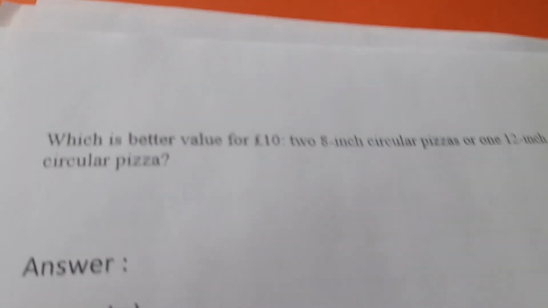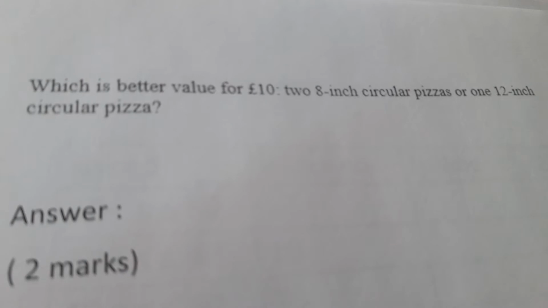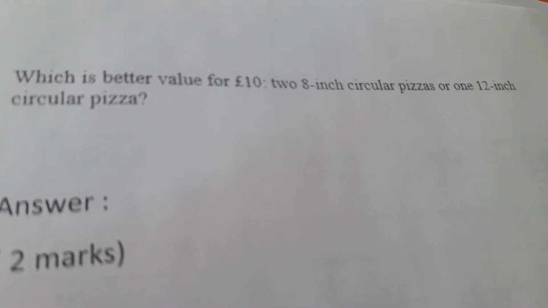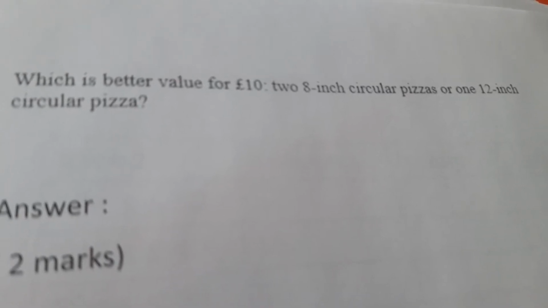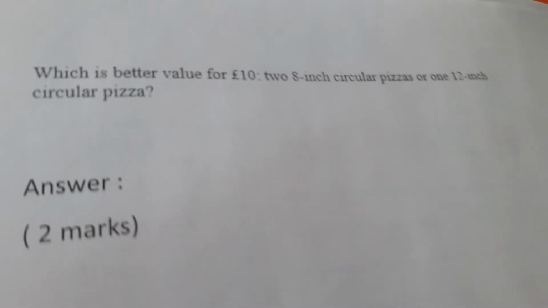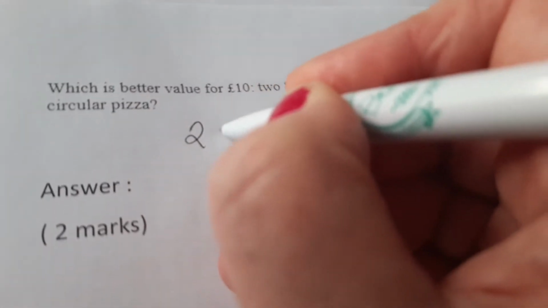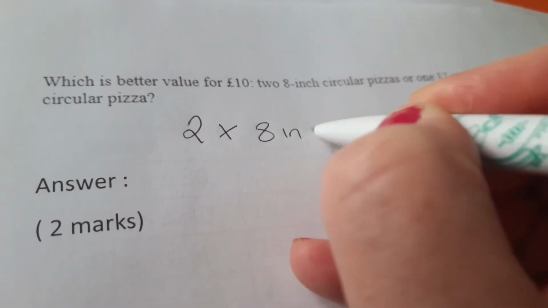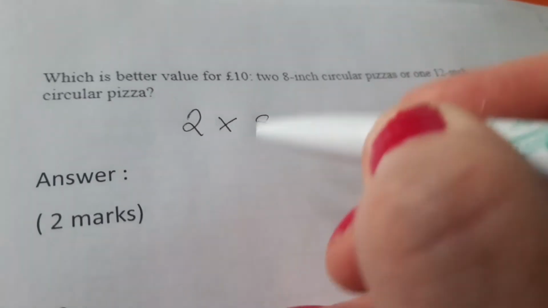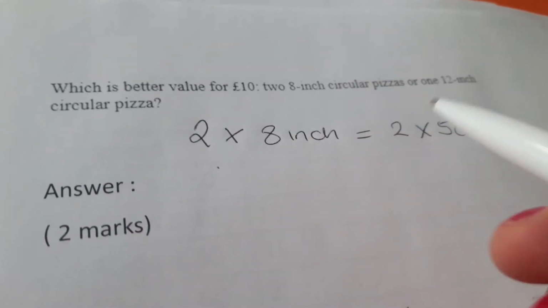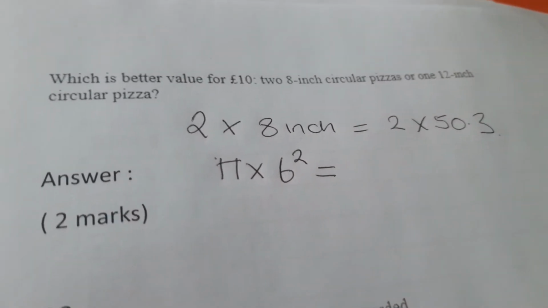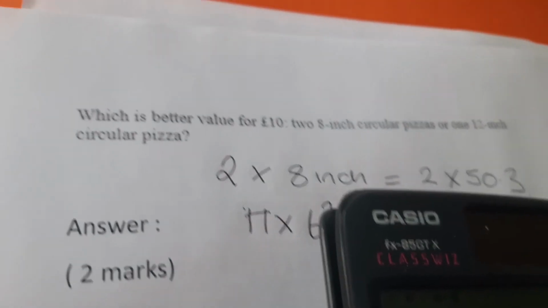Next question, which is better value? You can get 2 pizzas for £10, or the 12-inch pizza also costs £10. But what you're trying to find out is which has the more area. So the 2 8-inch pizzas we already know is 2 times our last answer, 50.3. The 12-inch pizza, that's pi times 6 squared is that area. Remember, you have to use the radius.